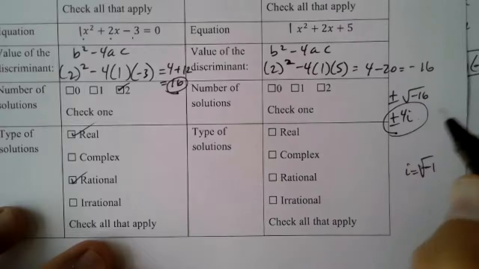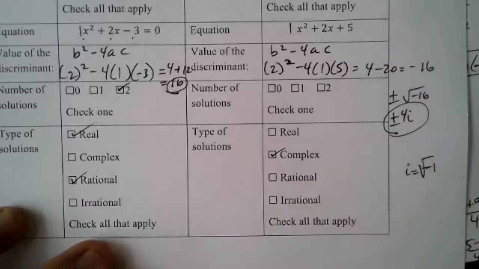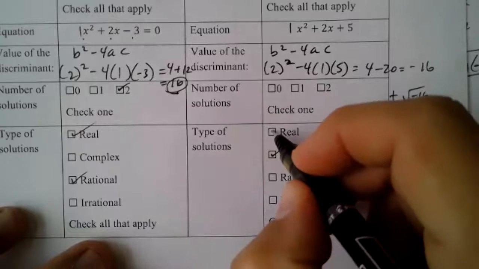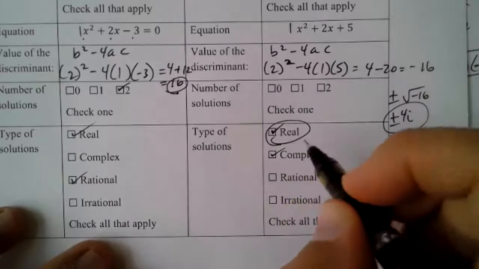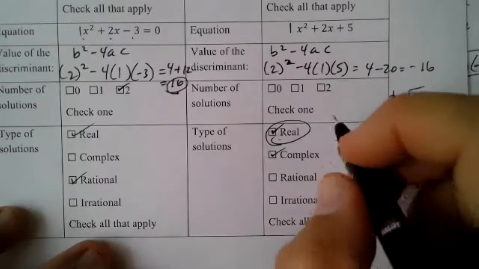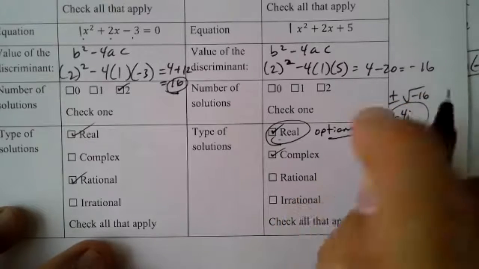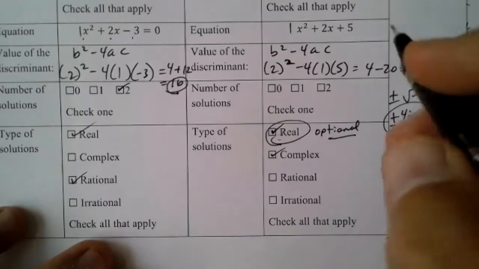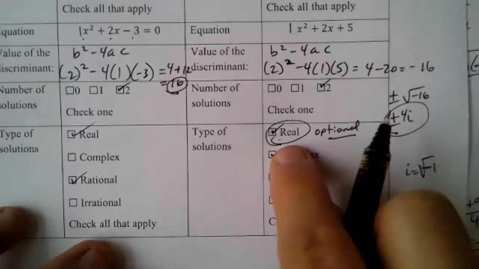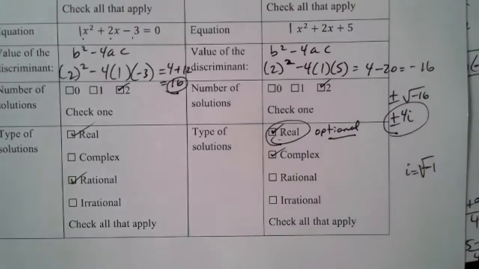So this would be imaginary. So you're going to have a complex answer, but to be honest, I'm going to call it real. This was optional. You can put that there. You could say it's real or not real, imaginary or whatever. But I'm going to leave that checked as real. I may be proven wrong, but hey, it's going to take a lot for them to prove me wrong.